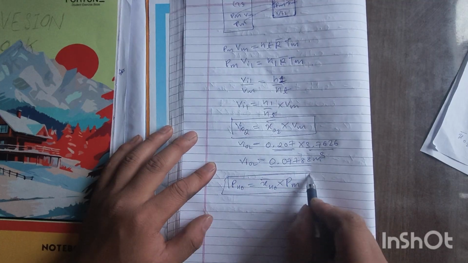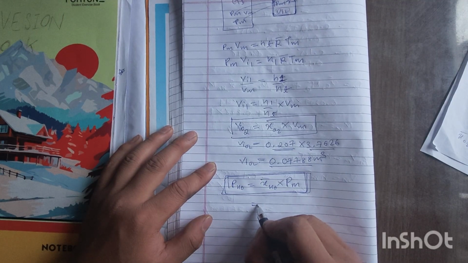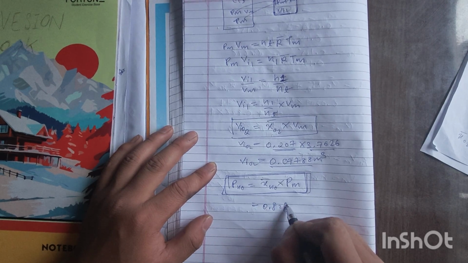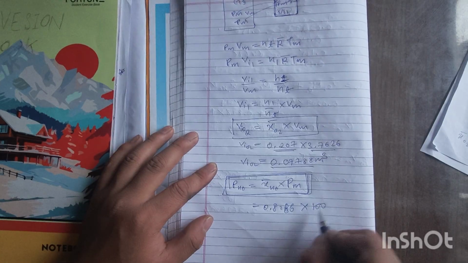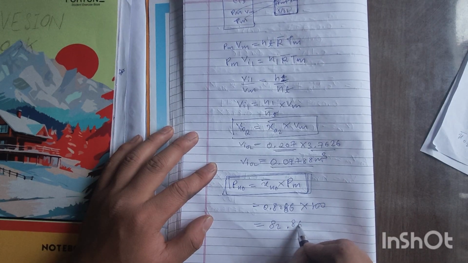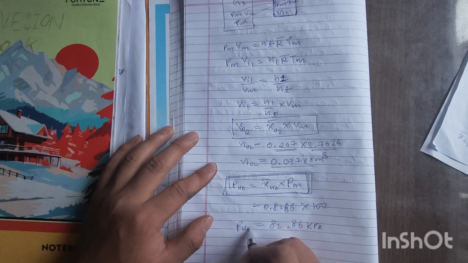The mole fraction of helium is 0.8286, times the pressure of 100 kilopascal, which gives 82.86 kilopascal, the partial pressure of helium.